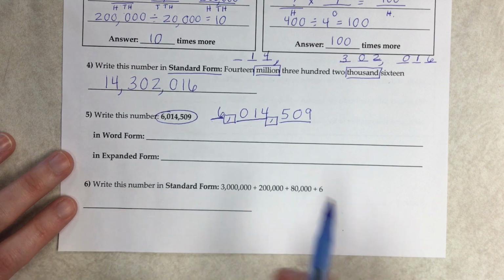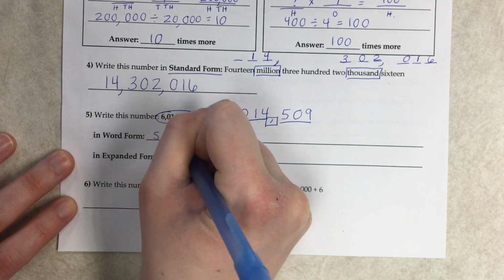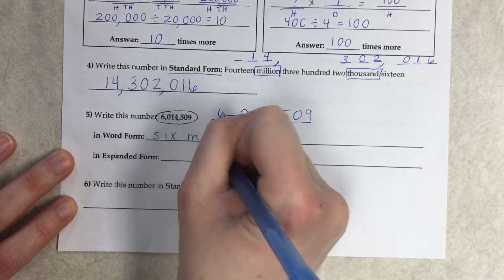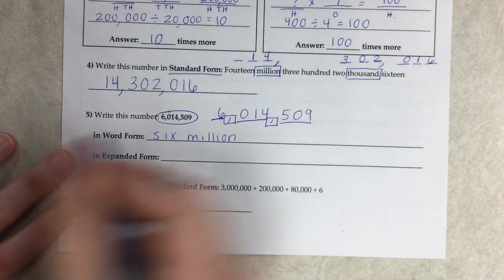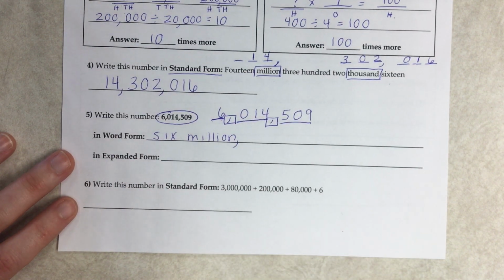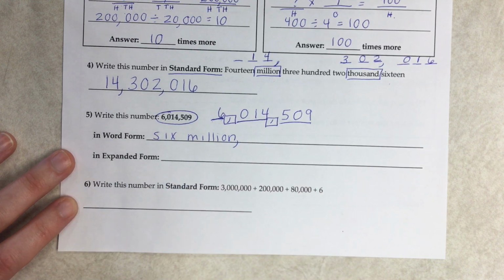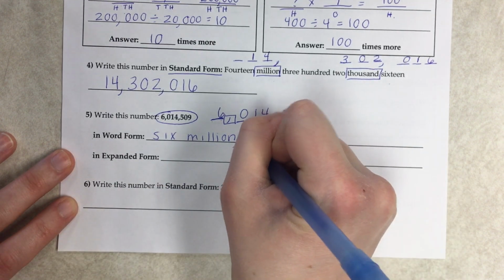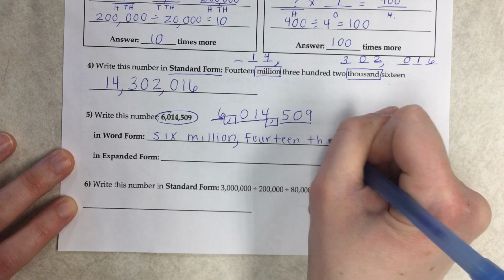So I'm just going to start with my first number, 6 million, because my million comes from my comma there, and then I know I need an actual comma, zoop. Then 14, this is my comma word for 1,000, so I'll write 14,000.